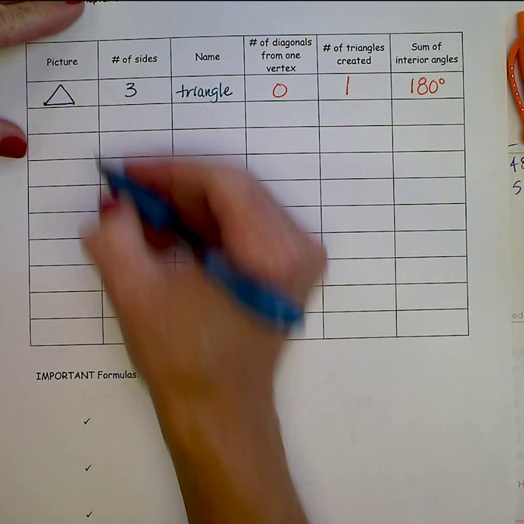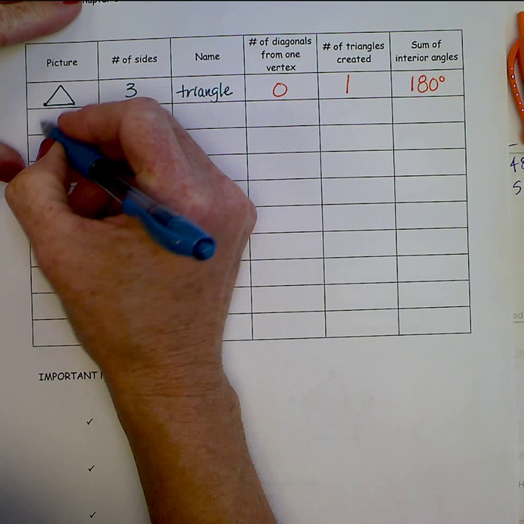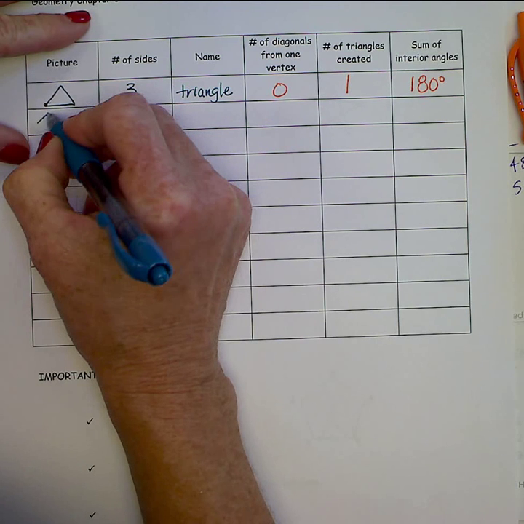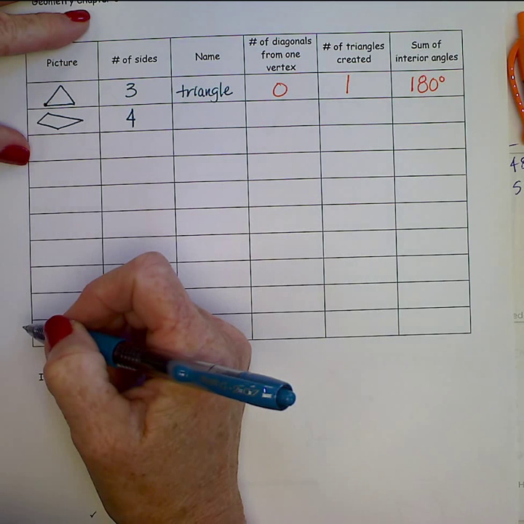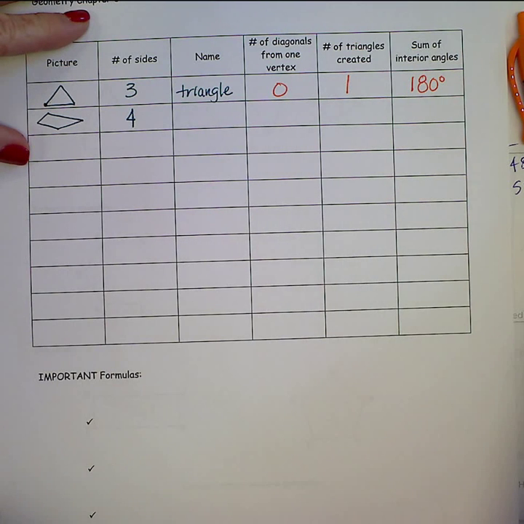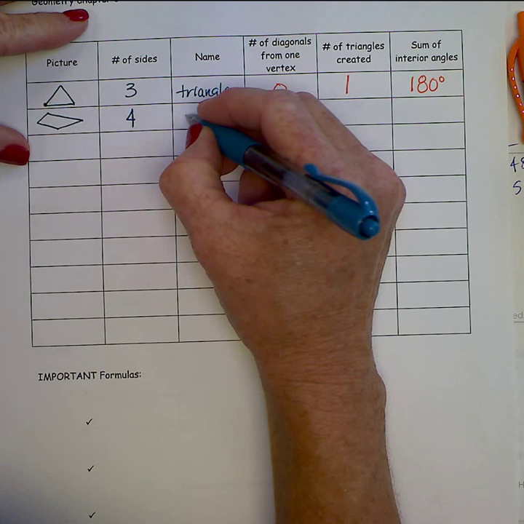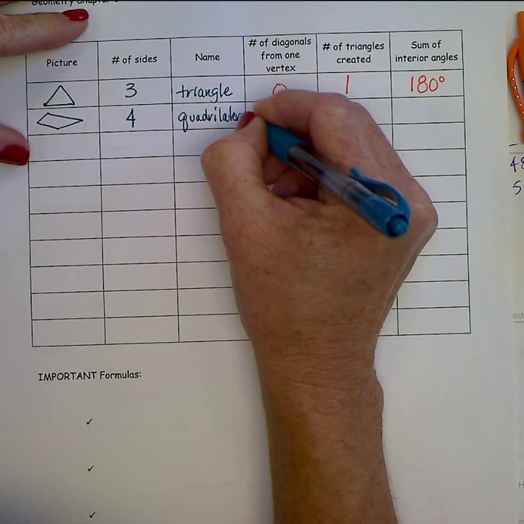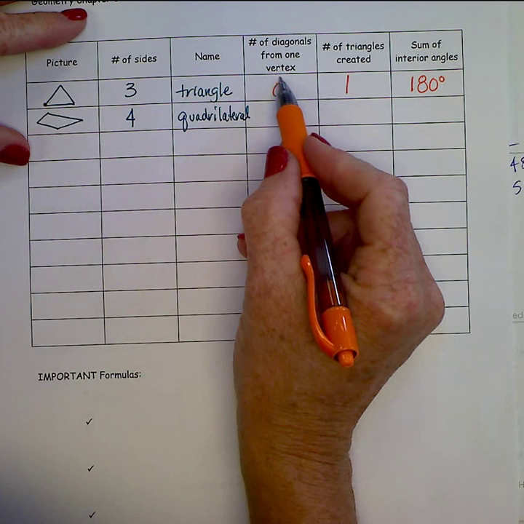The next quadrilateral has 4 sides. Rectangle, square, but don't draw one of those. Draw something odd. Maybe something like that. The name of that, it has 4 sides. It's a quadrilateral. Okay, now, number of diagonals from one vertex.